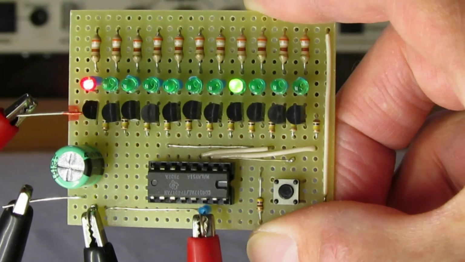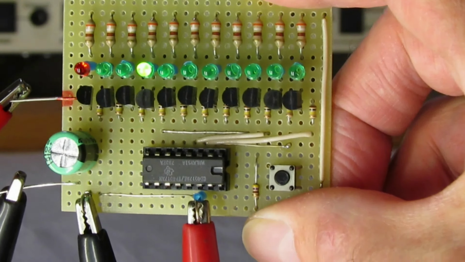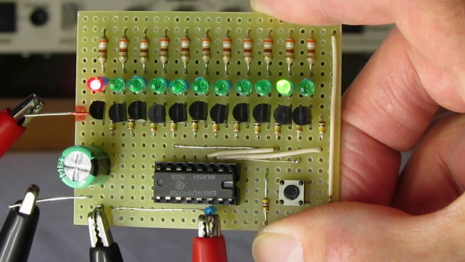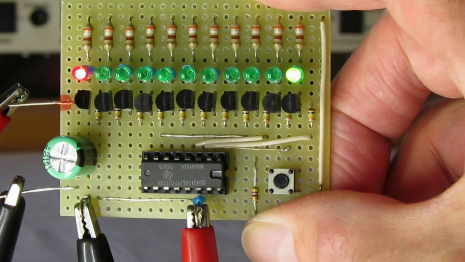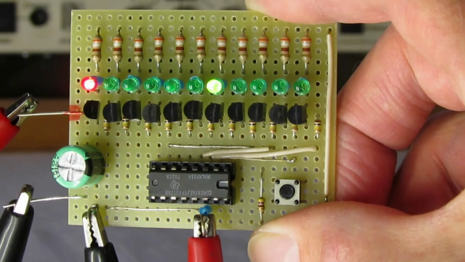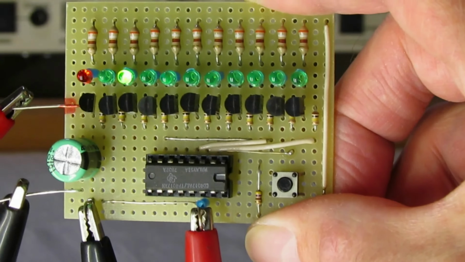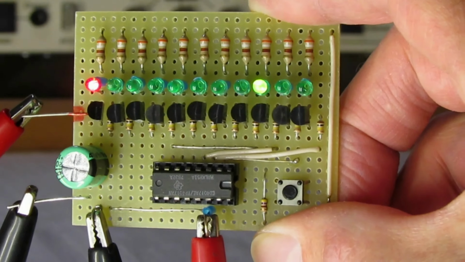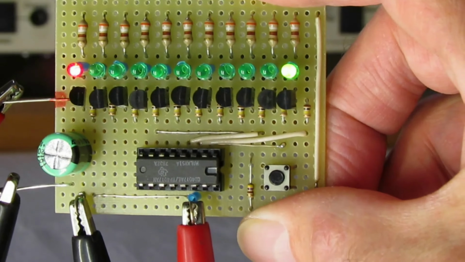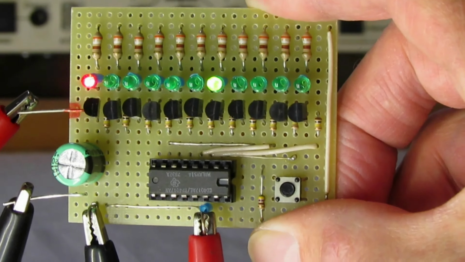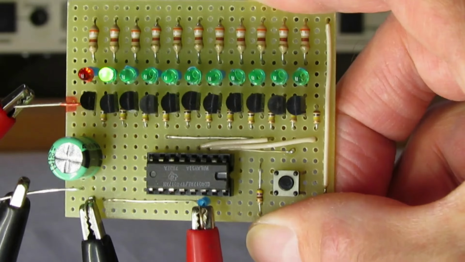For this demonstration, we can run the clock generator at a very slow rate, which allows us to visually see the LEDs illuminate as the count advances on the rising edge of the clock signal. The green LEDs are numbered 0 to 9, and the red LED is the carry output, which can be connected to another counter to expand the count.